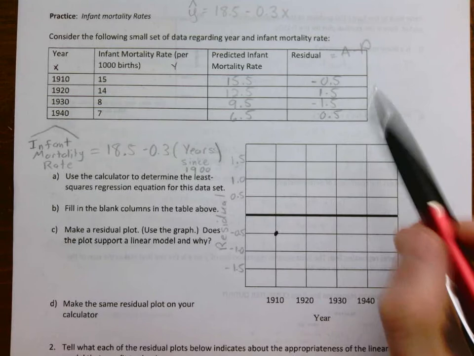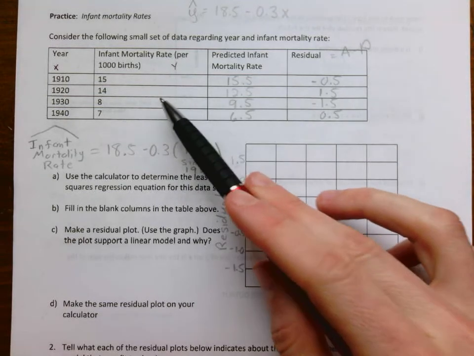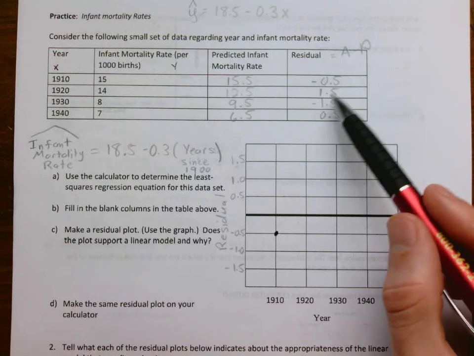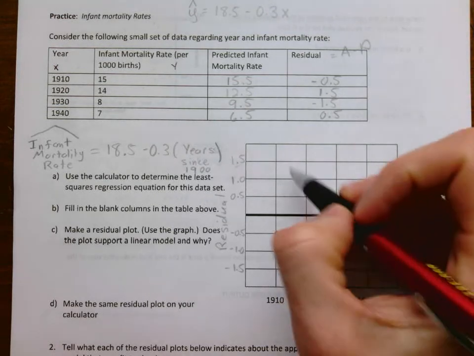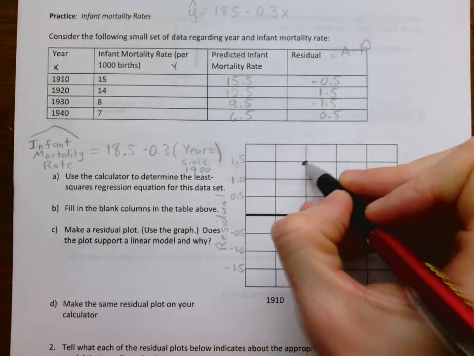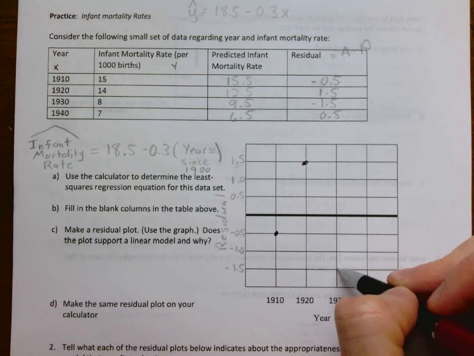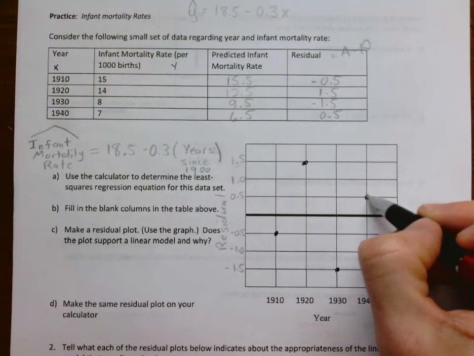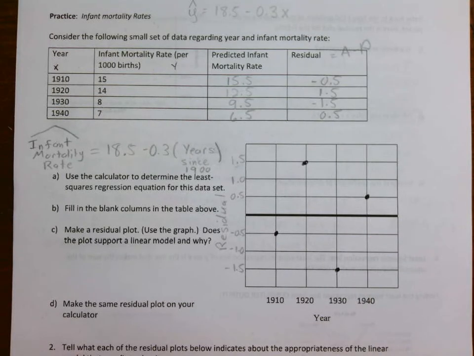We can do that again. We can do the actual amount minus the predicted amount, and that gives us an underestimate. We underestimated this time instead of overestimating like we did last time, of 1.5. So I go to the year 1920 and then put a dot at 1.5. Then I can come down for the next year to negative 1.5 and go back up to 0.5 for the last year. So we have for each of those years an underestimate or an overestimate.